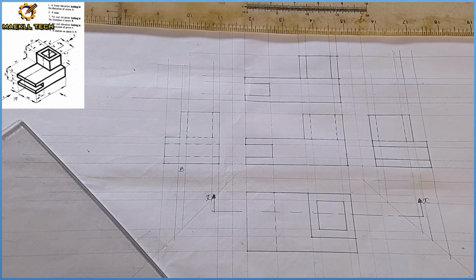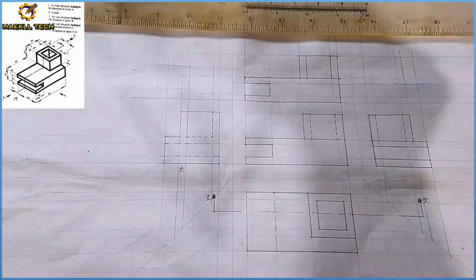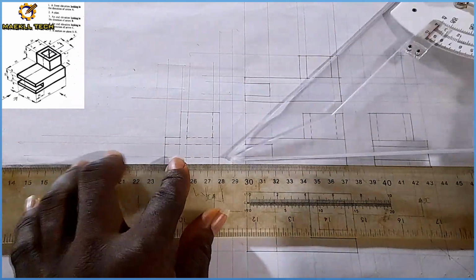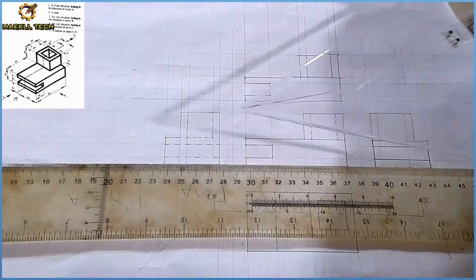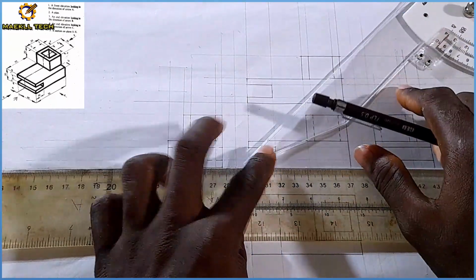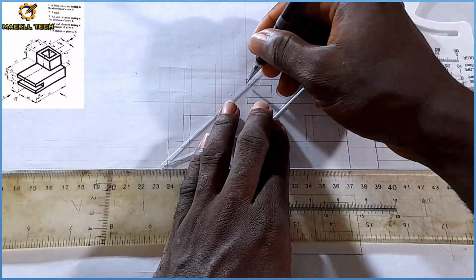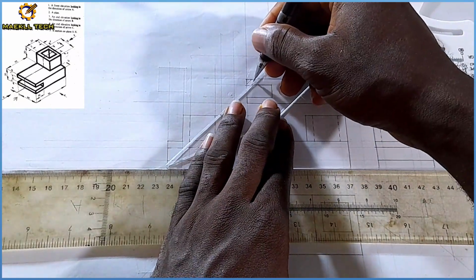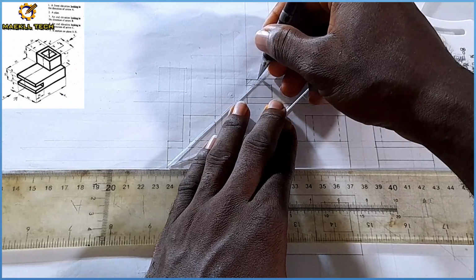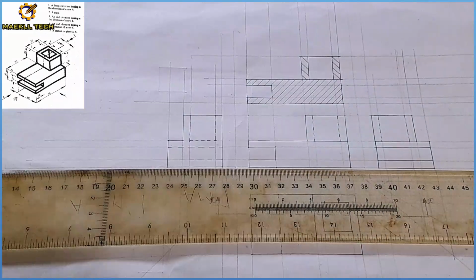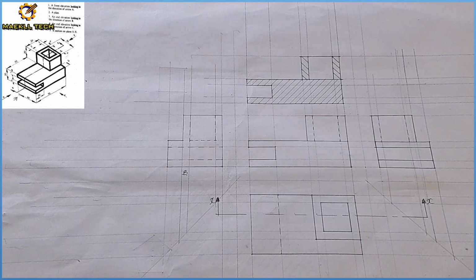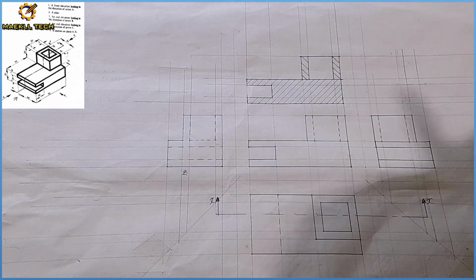Then I'm going to section using my 45-degree set square. We call it hatch line. I'm going to hatch some areas here using my 45-degree set square. It should be a thin line actually. So I'm going to do this one offline. Okay, and that is how I'm going to hatch that section XX.